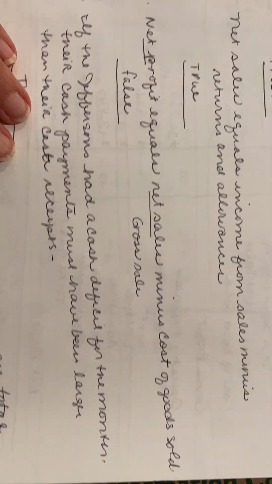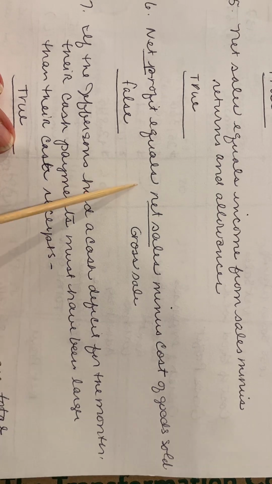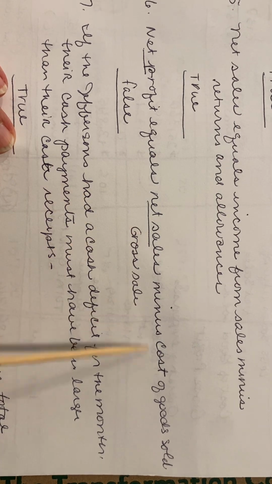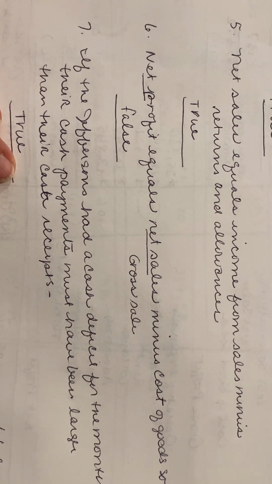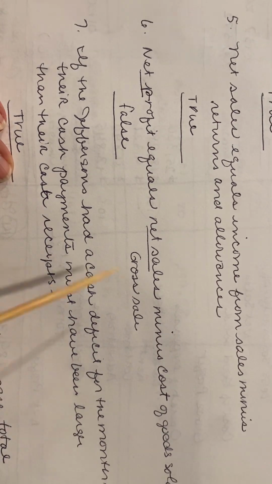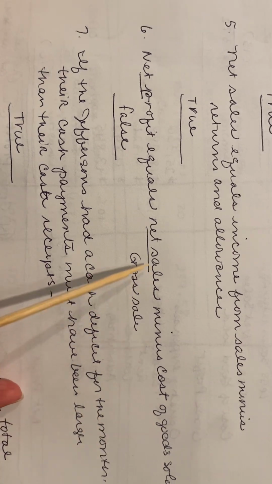Number 6. Net profit equals net sales minus the cost of goods sold. So net profit is how much you profit, equals net sales minus the cost of goods sold. No, it'd be gross.